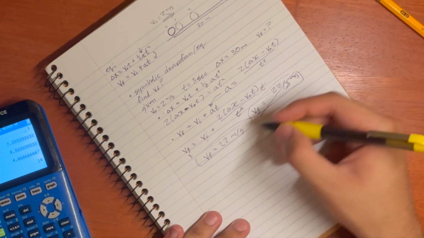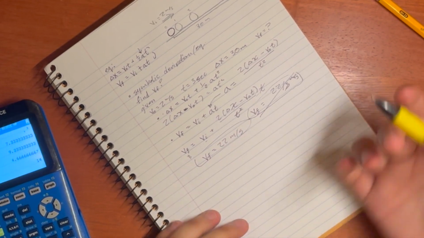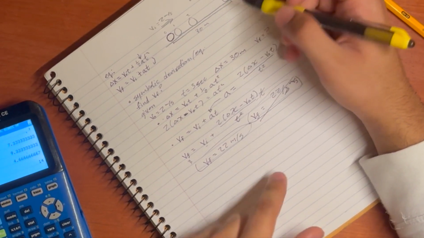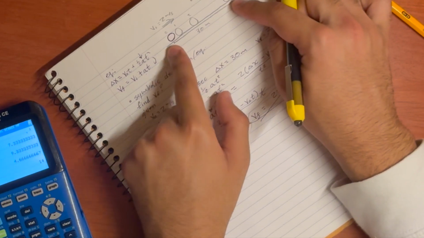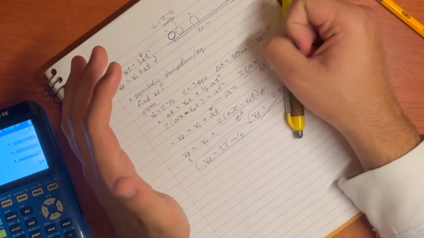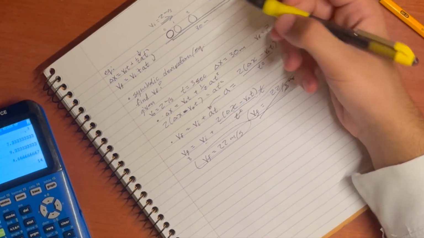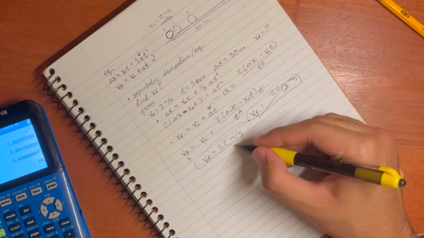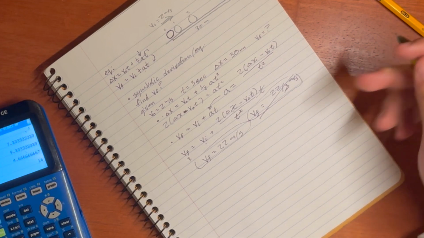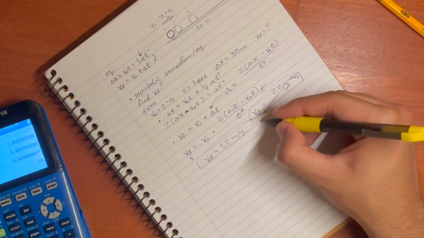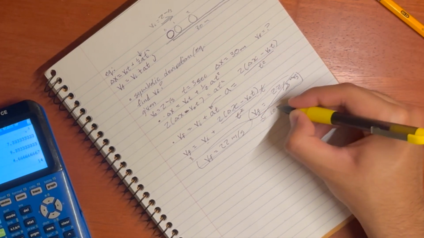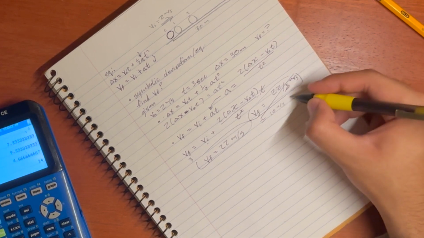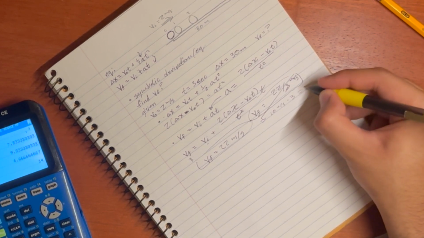And this, we can just do a mental check, is a lot. This makes sense as a number because if you are going from 2 meters per second to 22 meters per second, you're gonna be averaging about 10 meters per second. And if you're doing that for 3 seconds, you're gonna go 30 meters.